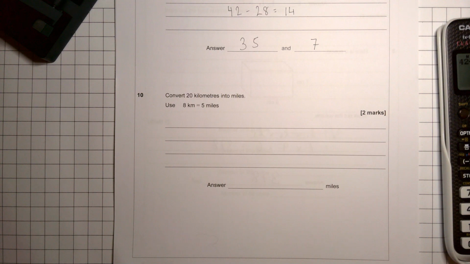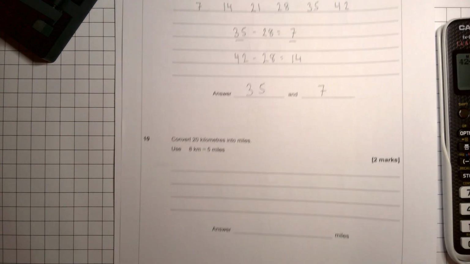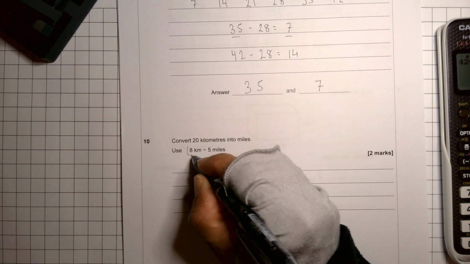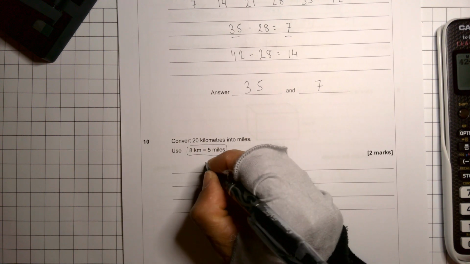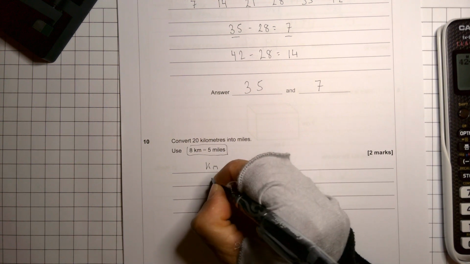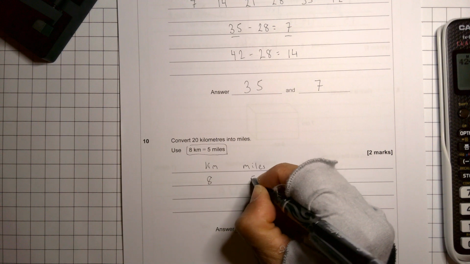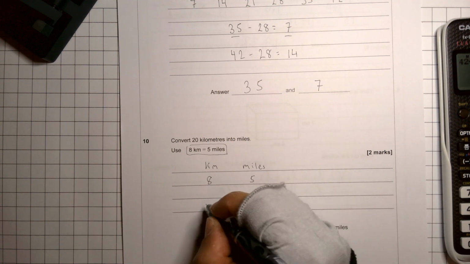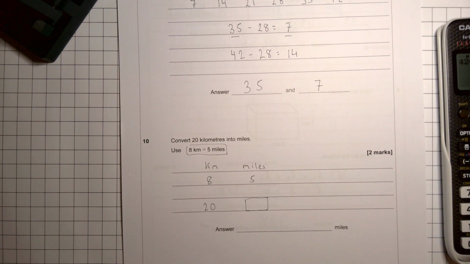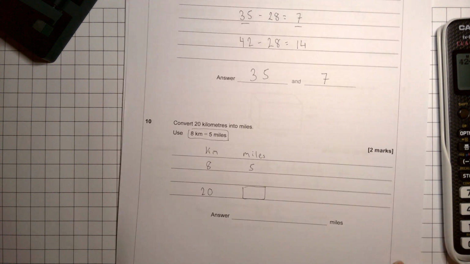Question 10 is a very similar question to question 7 that we did. It just looks different because of the words, but the actual method is the same. They're basically talking about kilometers and miles. 8 kilometers is the same as 5 miles, and they're asking us to work out how much 20 kilometers is in miles. Notice once I write it like that, it looks very similar to the previous question we had.